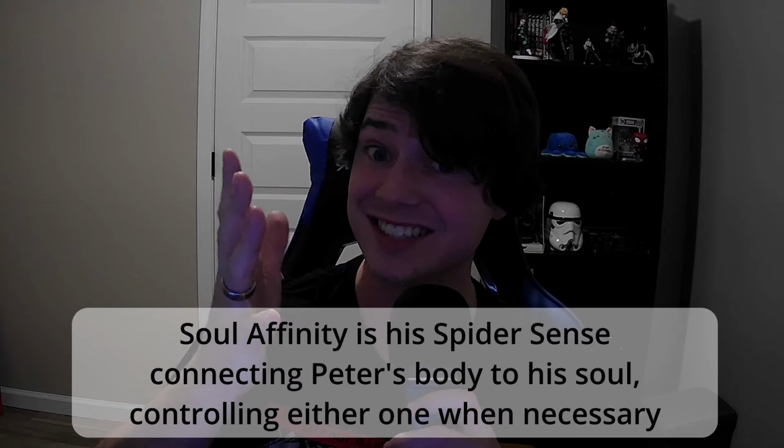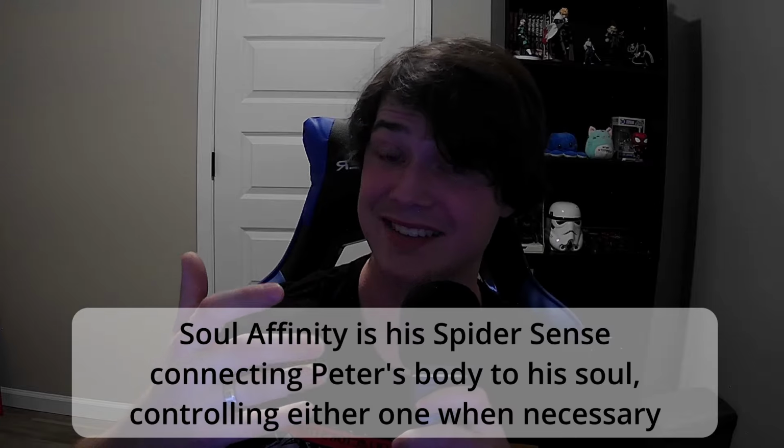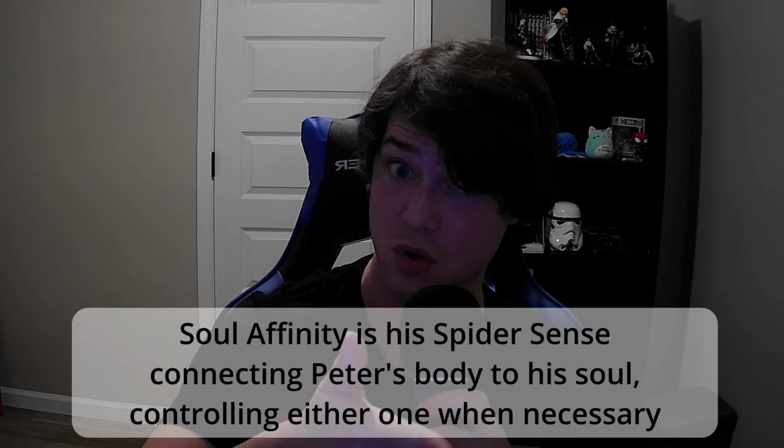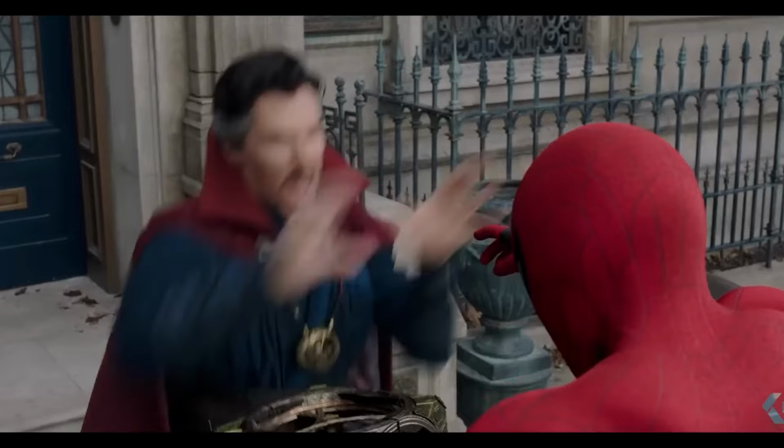Next up, we have soul affinity. And what soul affinity means, what I've observed, his spider sense connects his soul to his body and is able to actually manipulate his soul. The most prominent example of this is during his fight with Doctor Strange because he performs the soul sever on him, meaning he shouldn't be able to get back to his body, and his body is just stuck in limbo, at least for a moment while Doctor Strange collects the box. But that's not what happens. Instead, Peter's body is still moving around, dodging Doctor Strange, because that's what his soul wants.